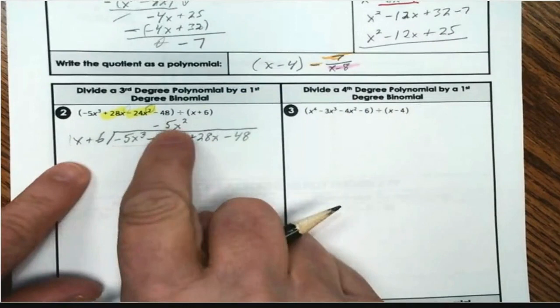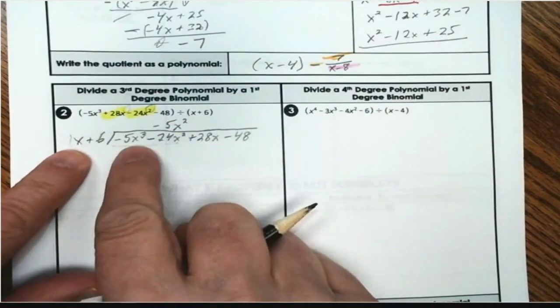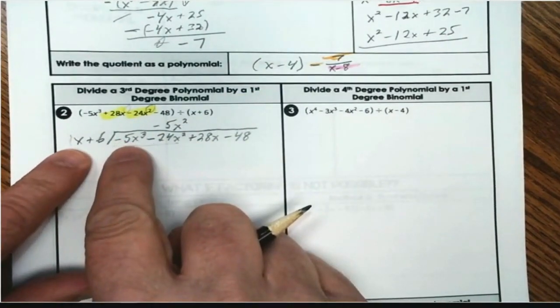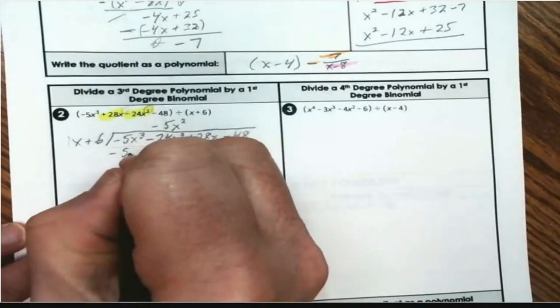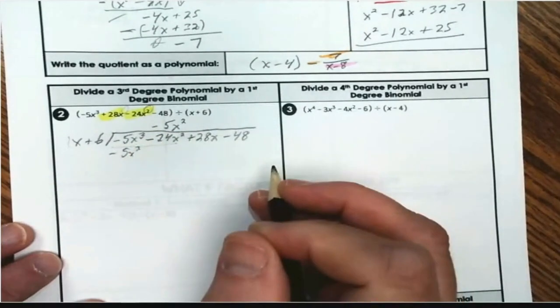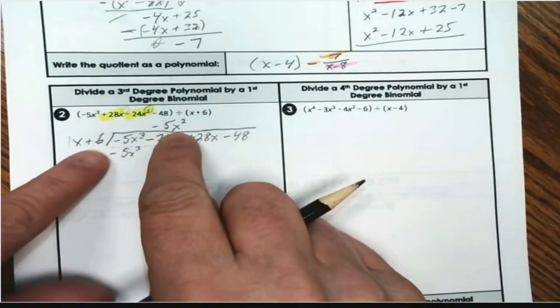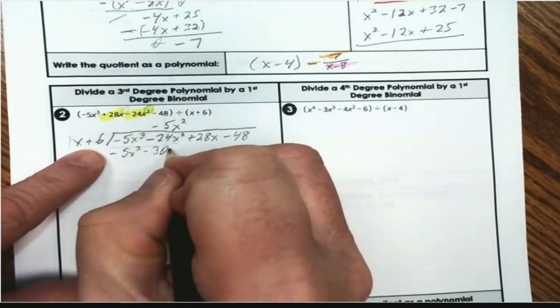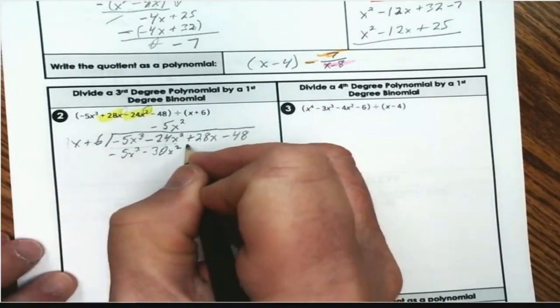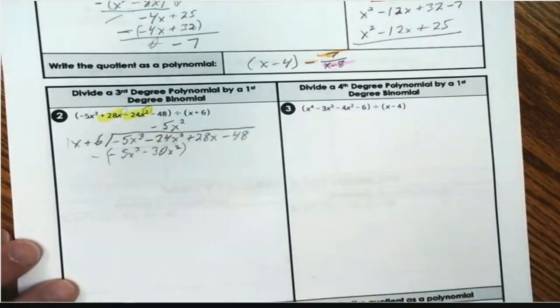So when we multiply this times the first term, it should always equal the first term under here. Negative 5x squared times x is negative 5x to the third. And then negative 5x squared times 6 is negative 30x squared. And again, remember, we're subtracting that.